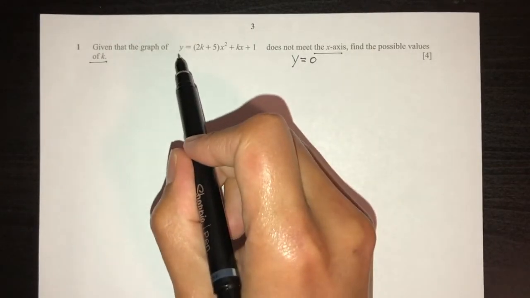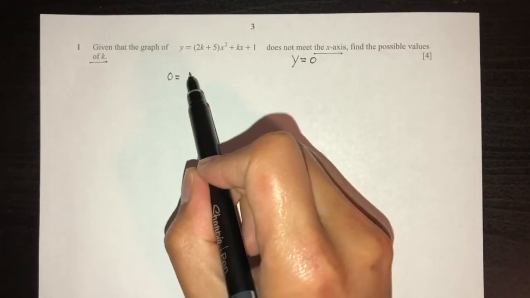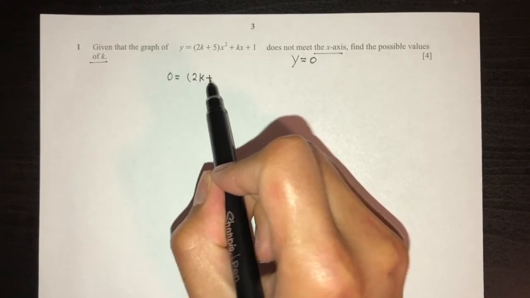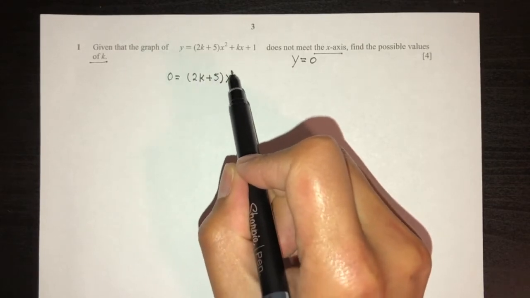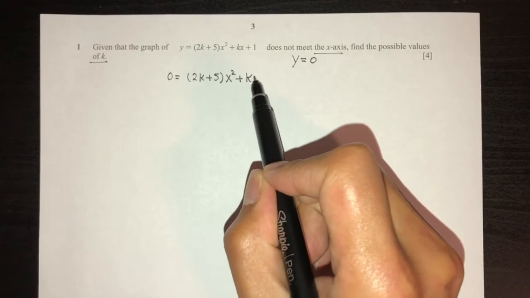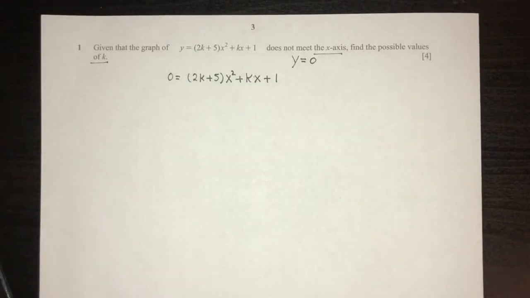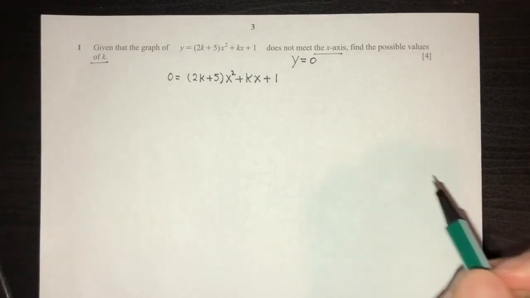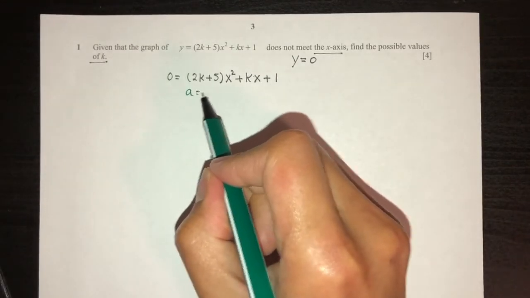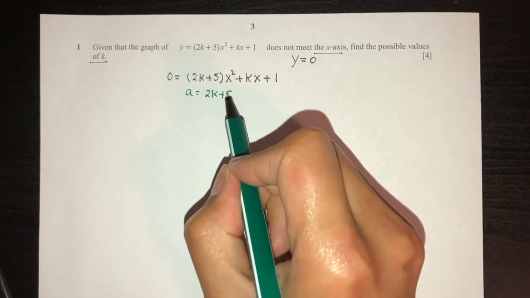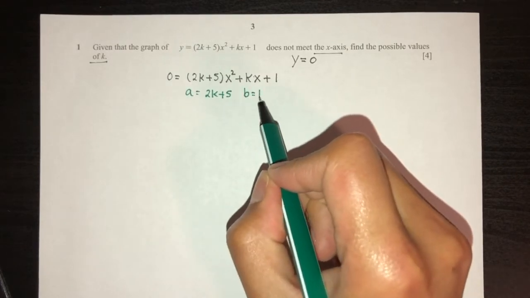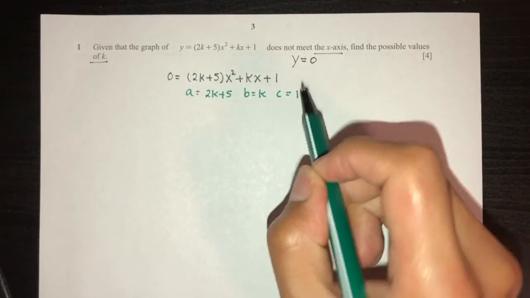You will have 0 equal to (2k plus 5)x squared plus kx plus 1. So by observation, this is a quadratic equation where a is 2k plus 5, b is k, and c is equal to 1.